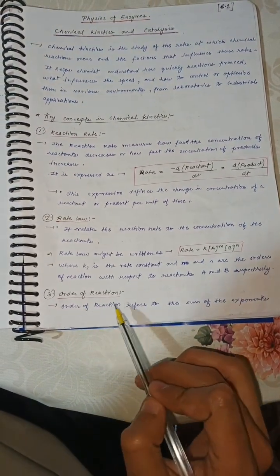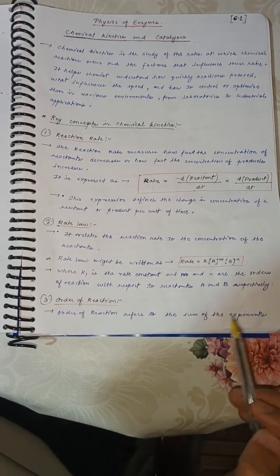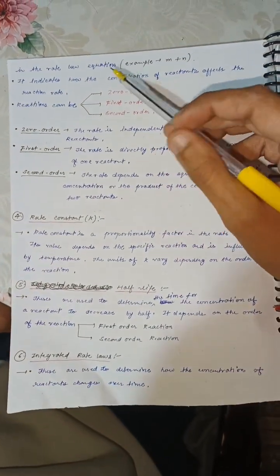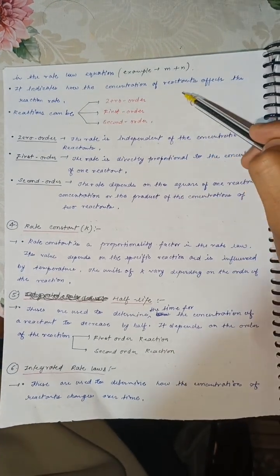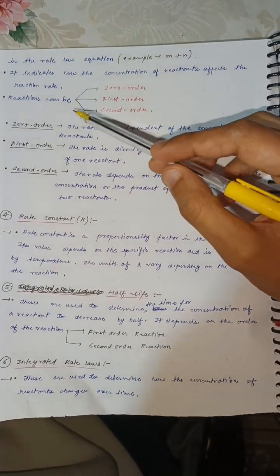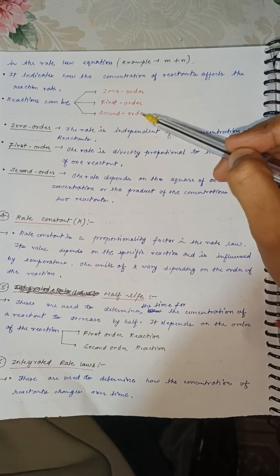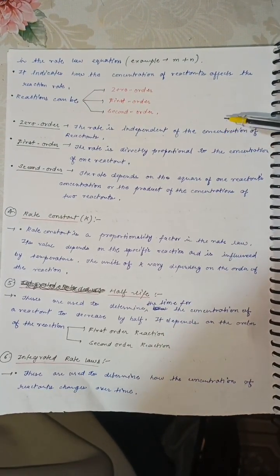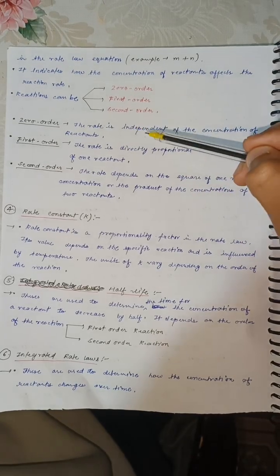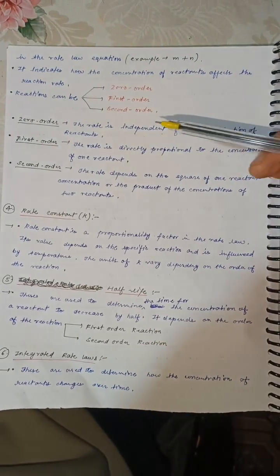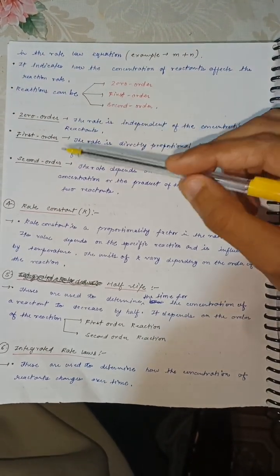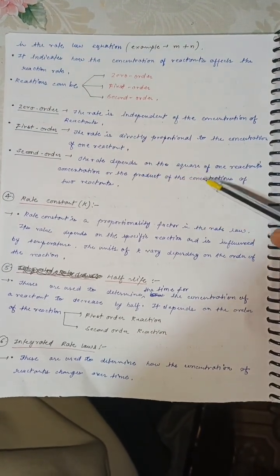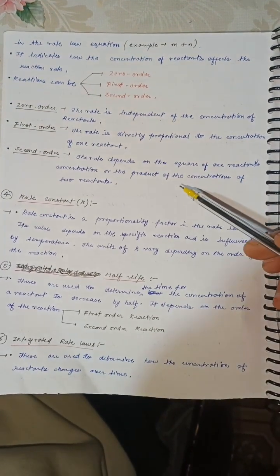And the third one is order of reaction. Order of reaction refers to the sum of the exponents in the rate law equation. It indicates how the concentration of reactants affects the reaction rate. Reactions can be zero order, first order, and second order. In zero order, the rate is independent of the concentration of reactants. In first order, the rate is directly proportional to the concentration of one reactant, and in second order, the rate depends on the square of one reactant concentration or the product of concentration of two reactants.